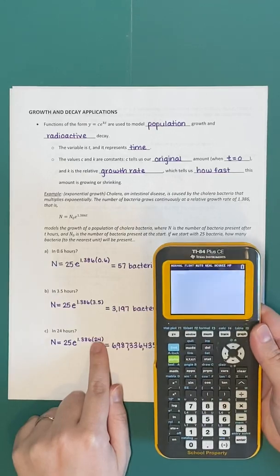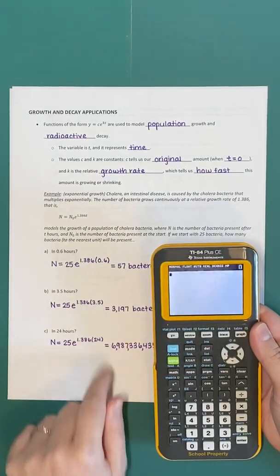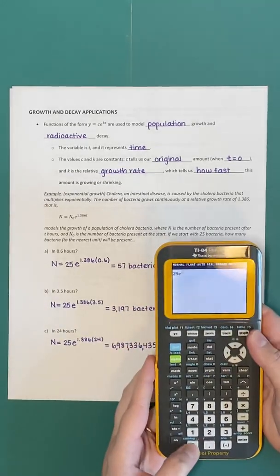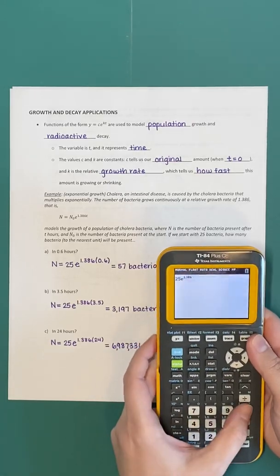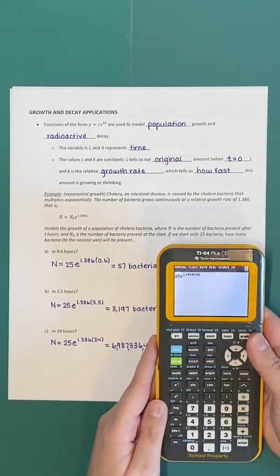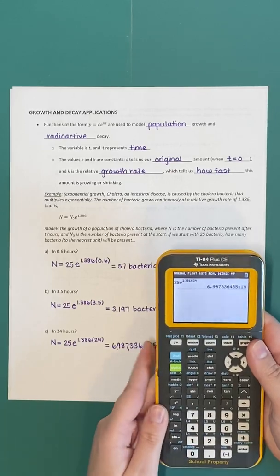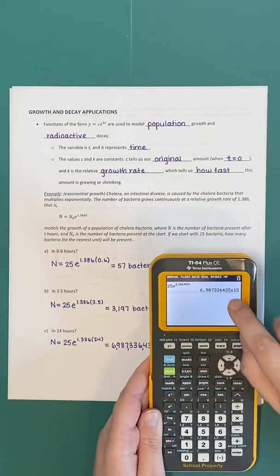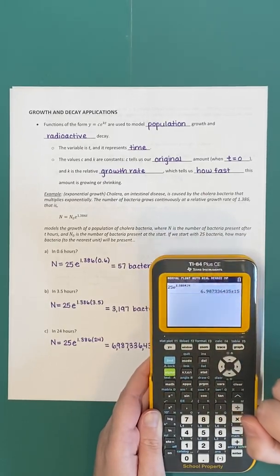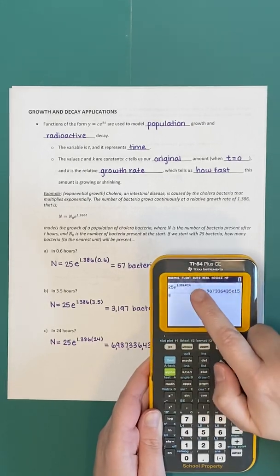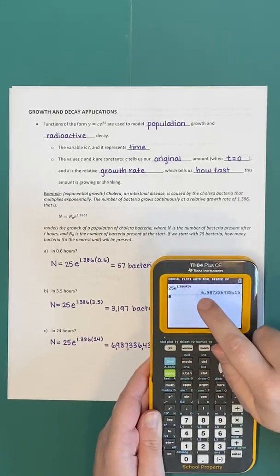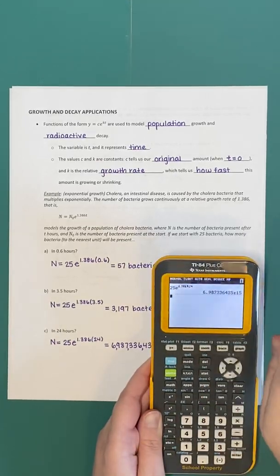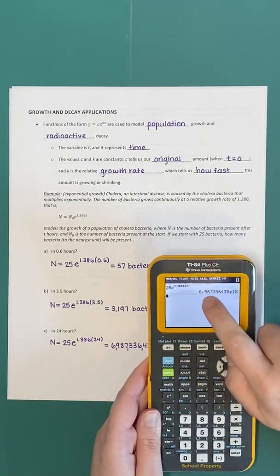We're going to substitute that in place of t instead of 0.6 or 3.5. So we have 25 times e to the 1.386 times 24. Now hit enter. What does that mean? Remember, this E is not the same thing as this e. This E means 10 to the 15th power. In other words, take this particular number and take your decimal place and move it 15 places to the right. Now, you'll notice there's fewer than 15 decimals here.